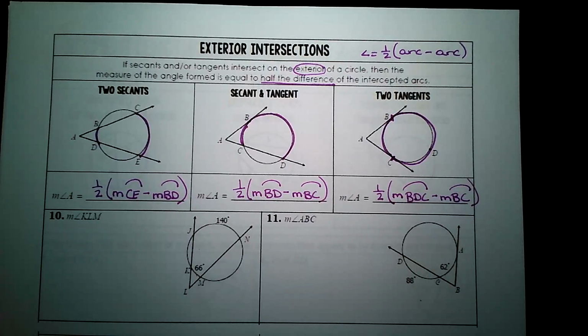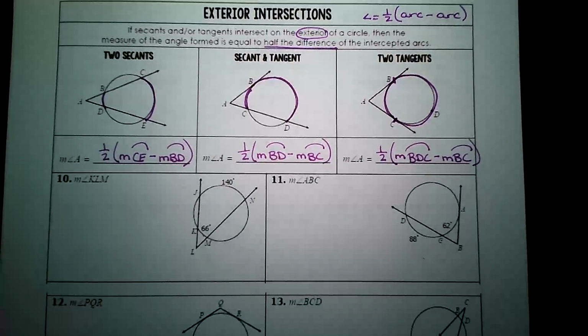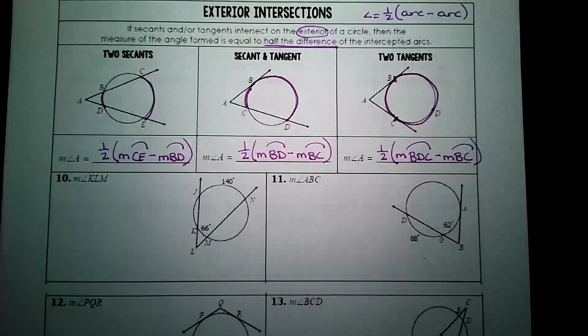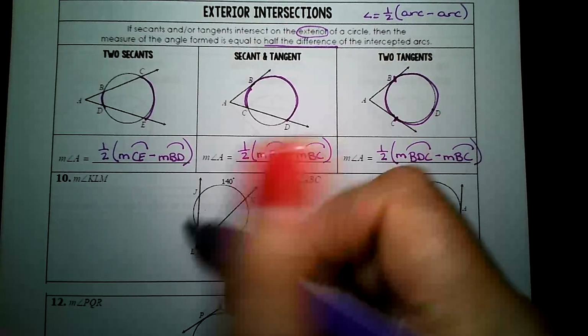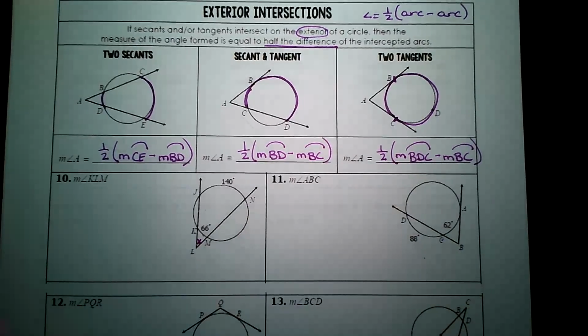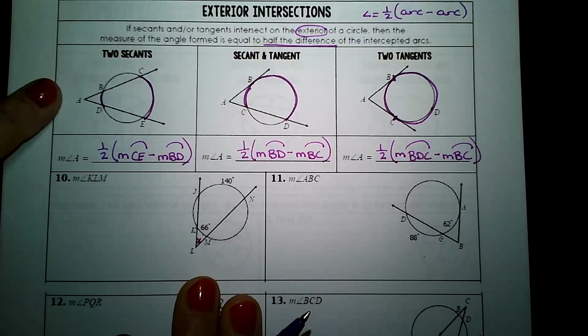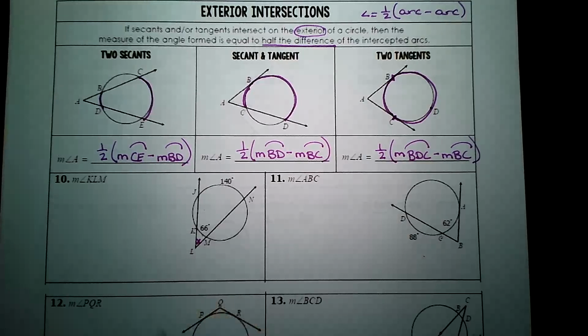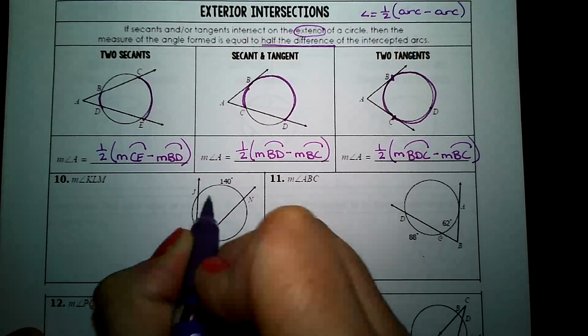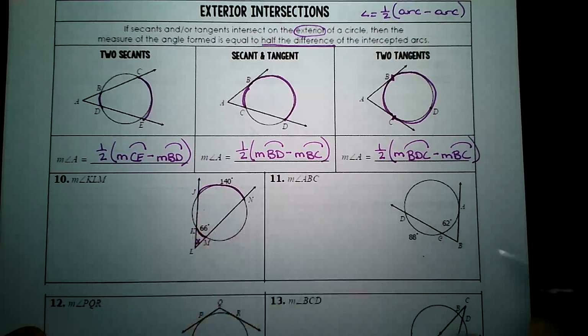So the 3 situations are all using the same formula, but they do look slightly different, so I thought I'd show you that. Let's do a few examples. We're trying to solve for angle KLM here. This is 2 intersecting secants, so it looks like our very first piece of the notes here. We need to identify the 2 intercepted arcs. That would be from K to M and all the way out from J to N.